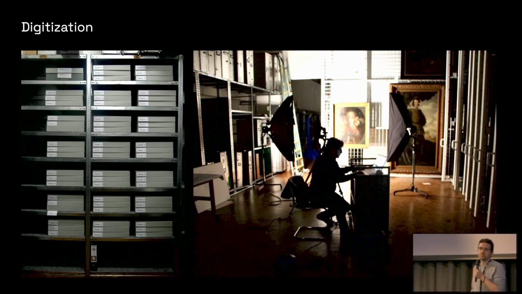As with every project, we always start with the digitization of resources. This started before the beginning of the Restaging Fashion project, so before 2020, and now we are basically in the last month of it.